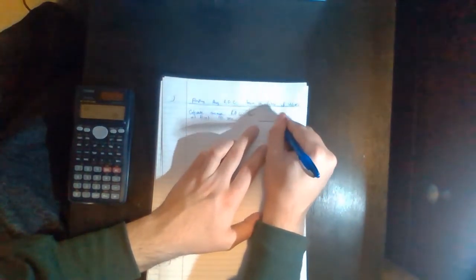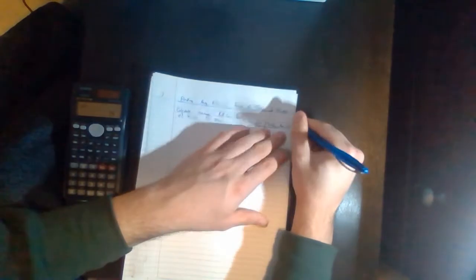So I'm going to write an abbreviated version of this table of values. So we have time in seconds, and we have the surface area in centimeters squared. We start off after 0 seconds.